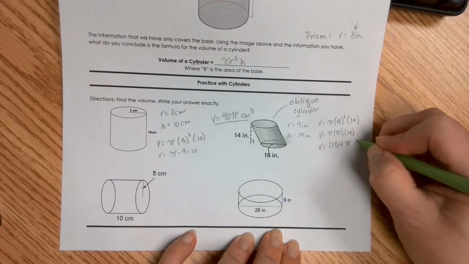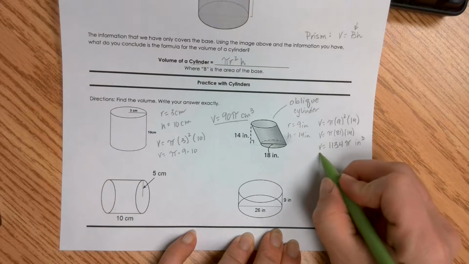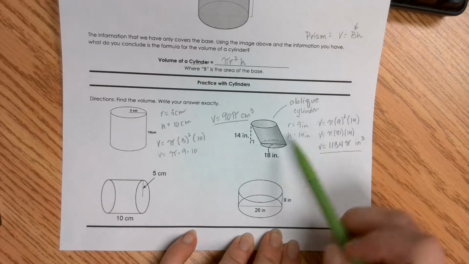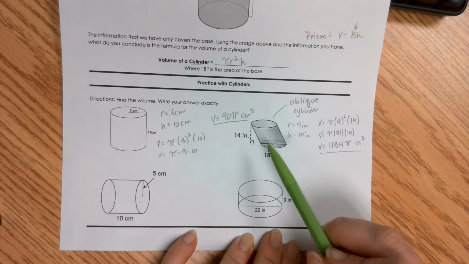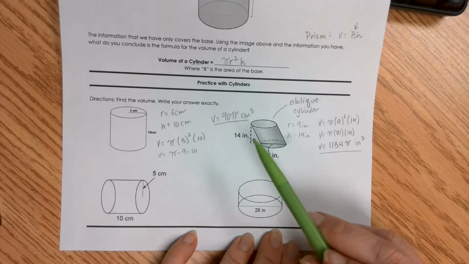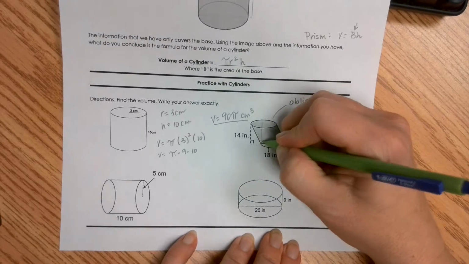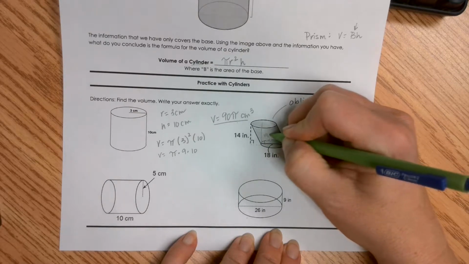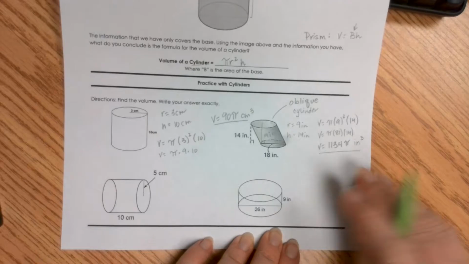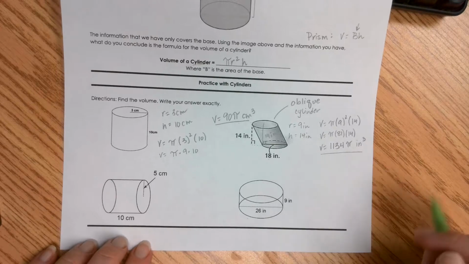There's a pi, and I have inches cubed. So even if your cylinder is not straight up and down, it still has a height that needs to be perpendicular to the base. If I were to put the height in here, it would be perpendicular, and it would still be 14 inches. Okay?